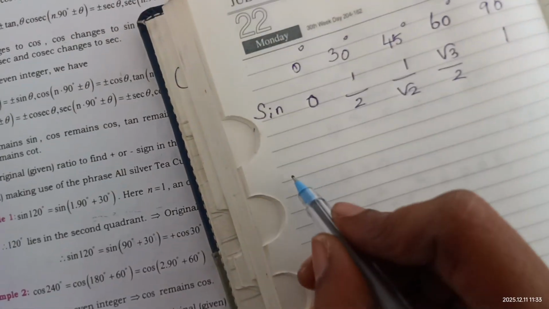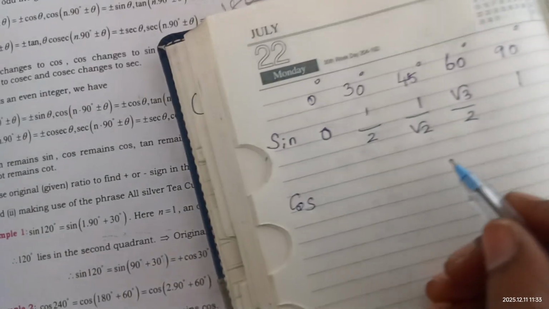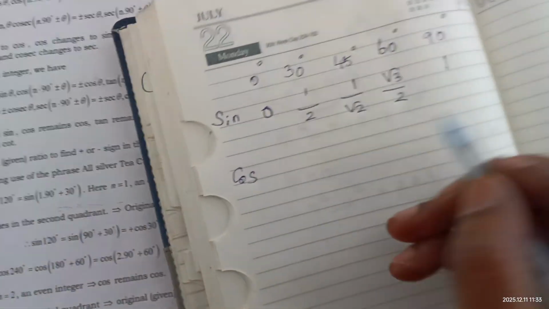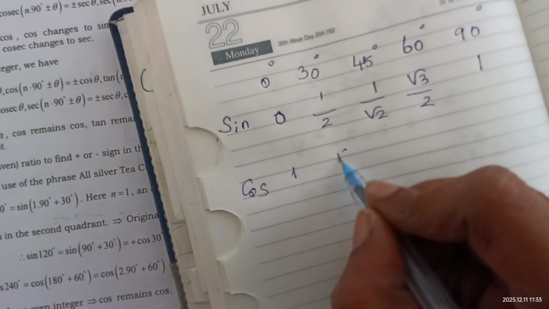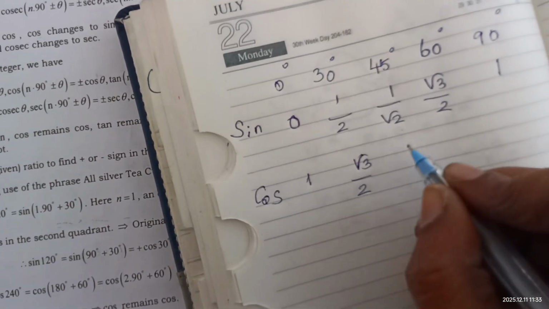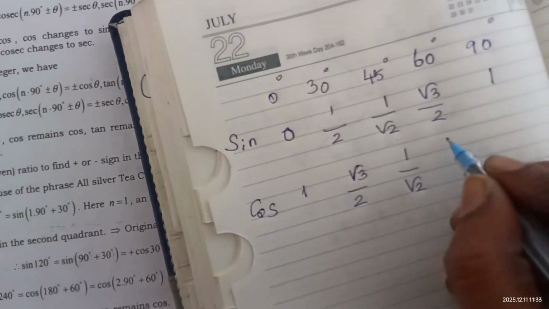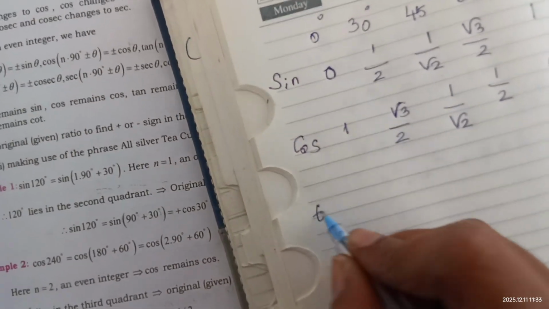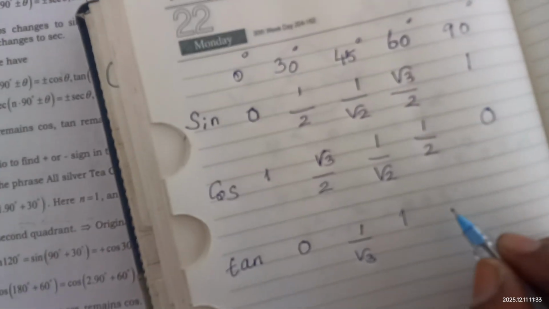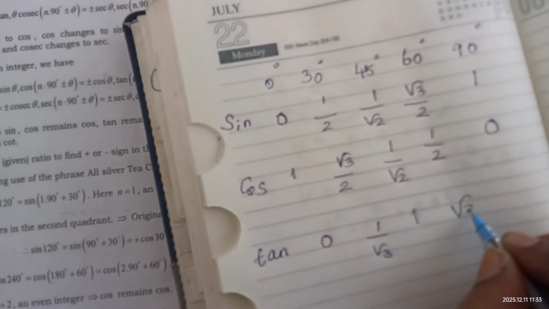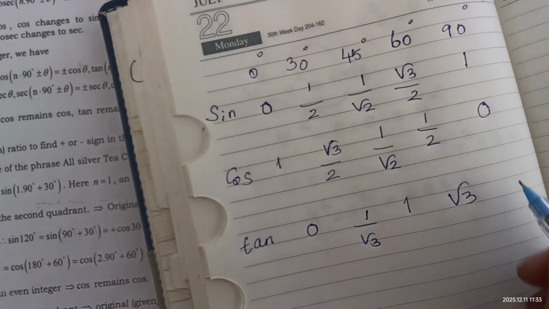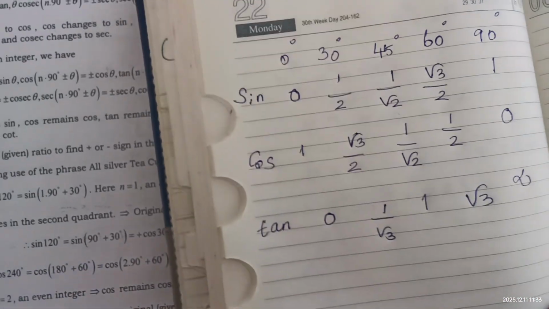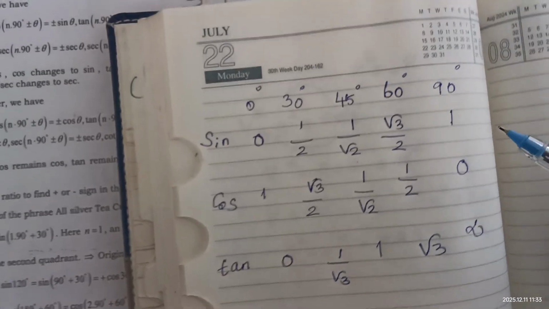Now for cos, can you say the value for all the angles? Just in reverse order, right? So 1, root 3 by 2, 1 by root 2, 1 by 2, 0. Then for tan theta: 0, 1 by root 3, 1, root 3, infinity. Right. So we are familiar with these 5 angles only.